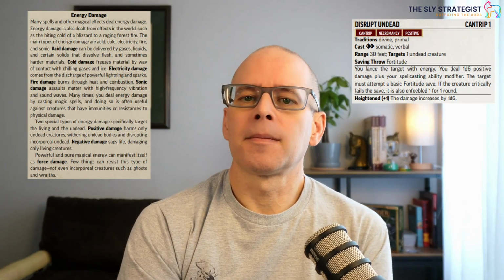And these would be the positive and negative damage types. So positive damage harms undead in general. So that would be the positive damage from a player character against an undead creature, or if you happen to be an undead player character, then you need to watch out for positive damage. A good example of this one would be the cleric spell Disrupt Undead. That does cause positive damage.